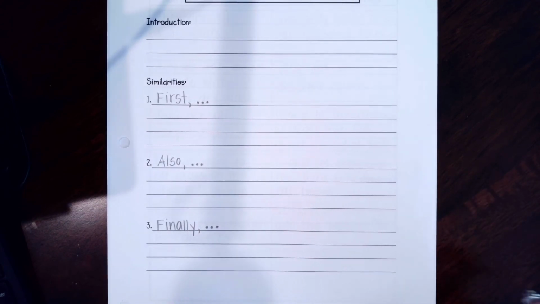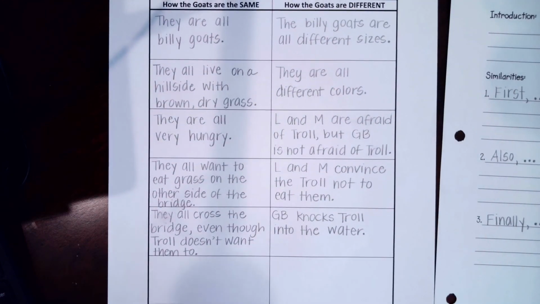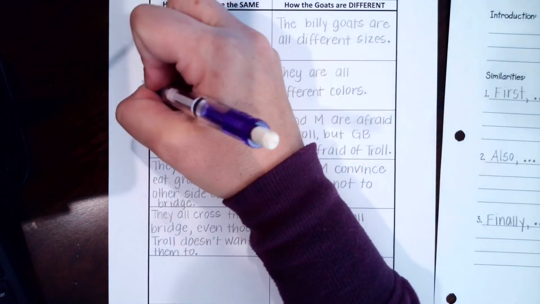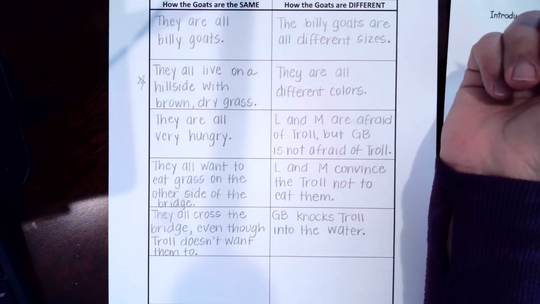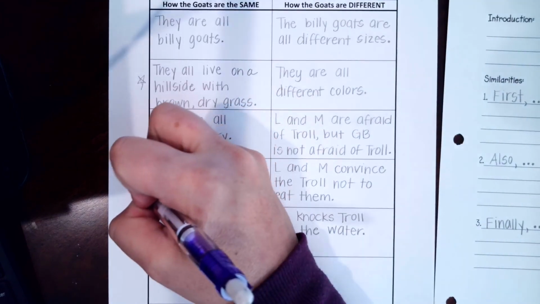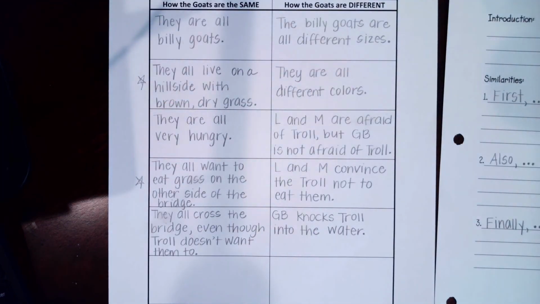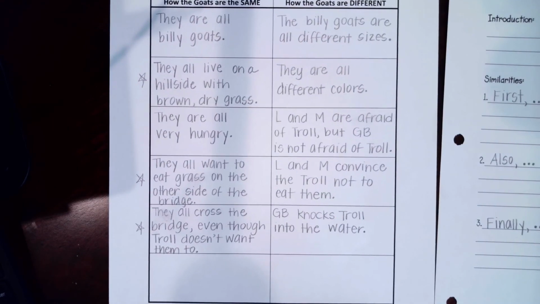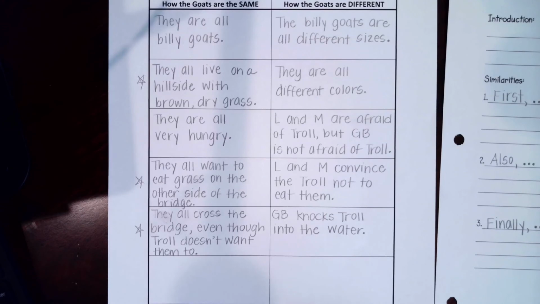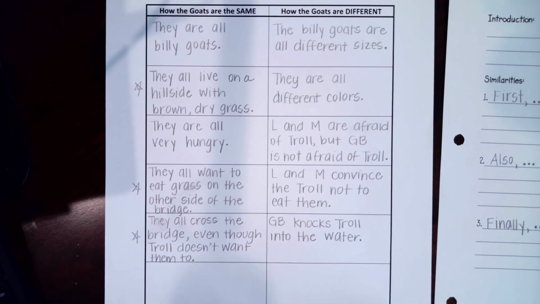I'm going to look back at my brainstorm part 1, and I'm going to choose my 3 details. So my first detail that I want to include is that they all live on a hillside with brown dry grass. My second one that I'm going to choose is that they all want to eat the grass on the other side of the bridge. And my third one is that they all cross the bridge, even though Troll doesn't want them to. So right now, I would like you to decide, which are you going to use?